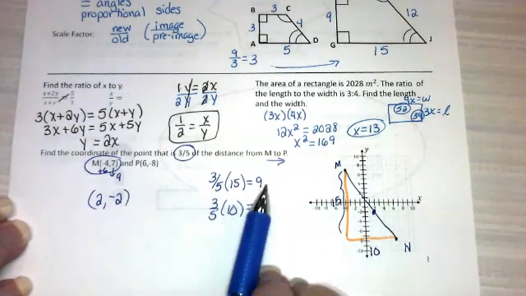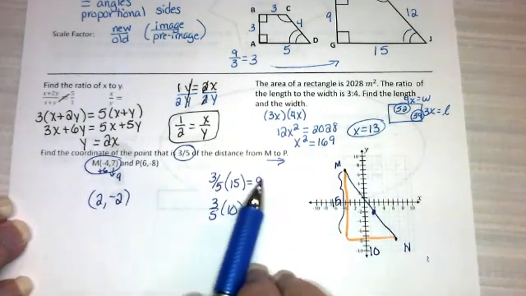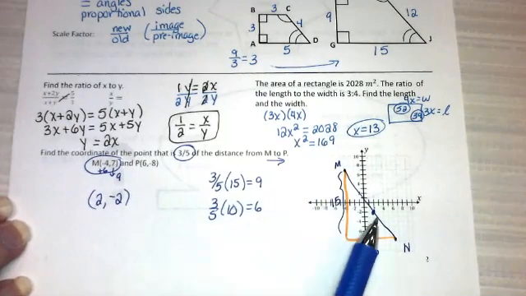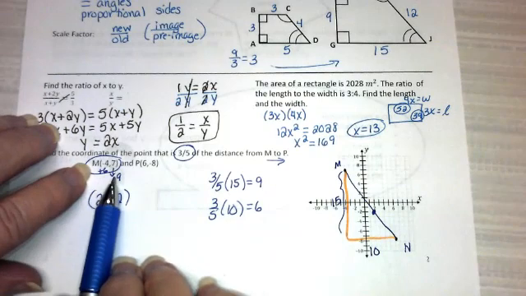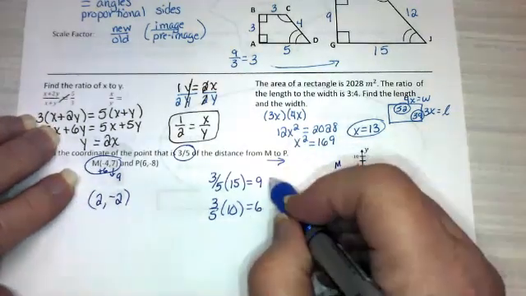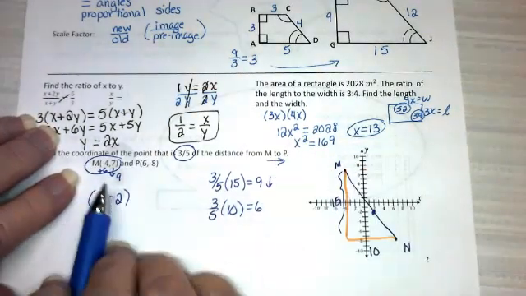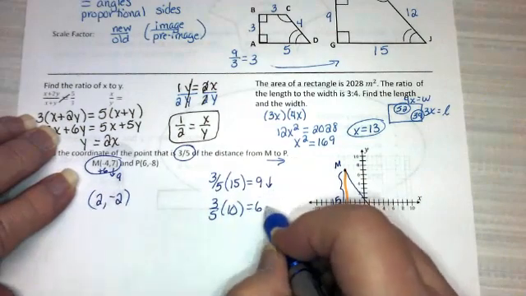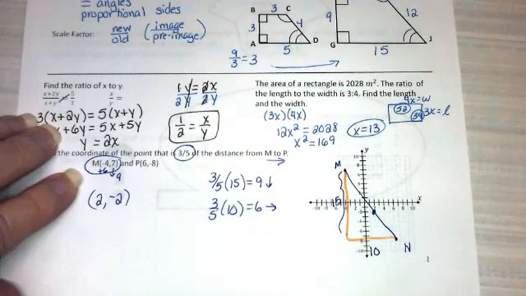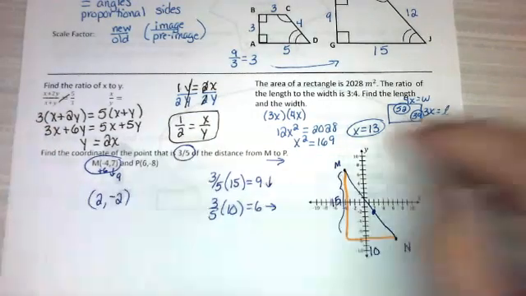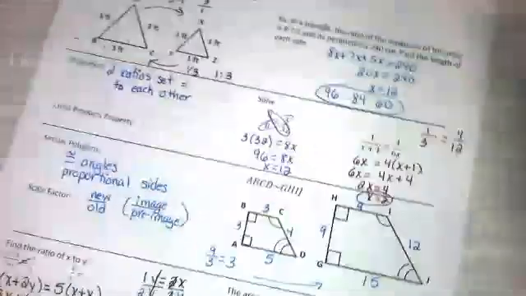So you can either take your 3/5 and count it to get to your new point, or you could start at that original point and either add or subtract depending on your direction. Going down 9, we're going to subtract from our y value. Going to the right 6, we're going to add to our x value. So that's all there is to this fractional distance. I'm not sure, but there might be one more practice problem. And there is.